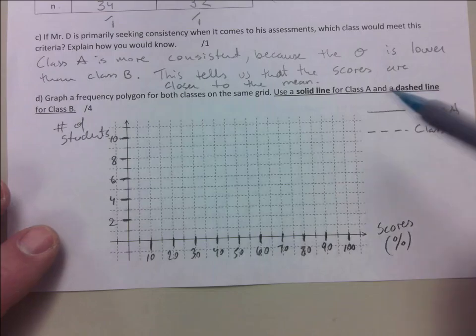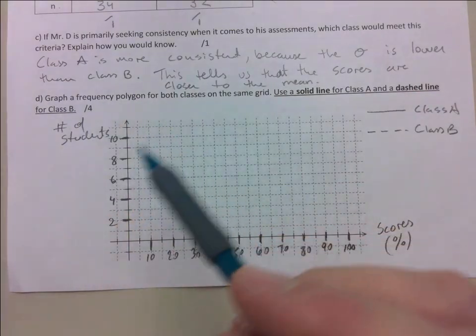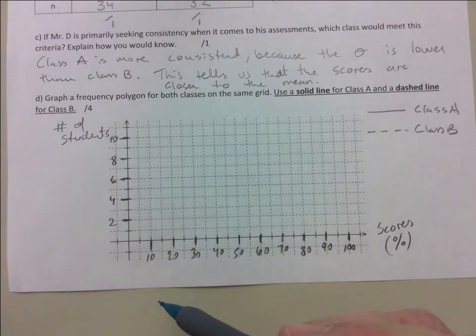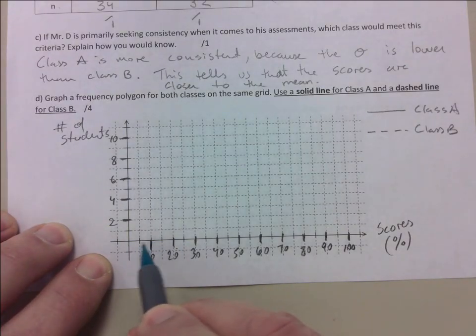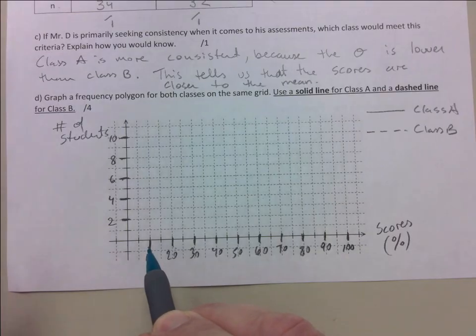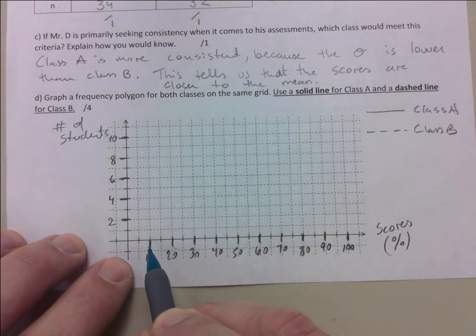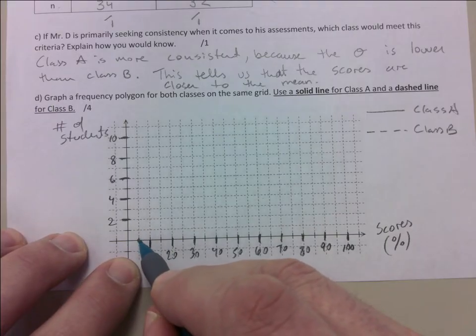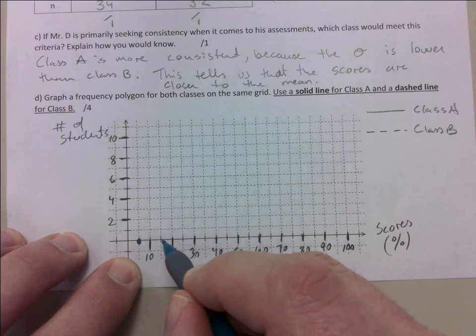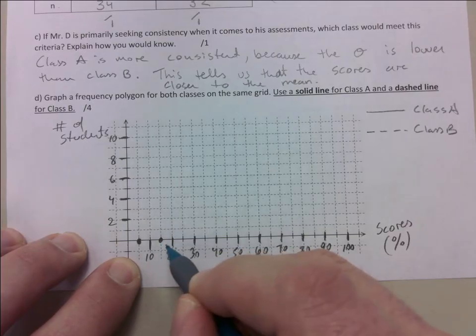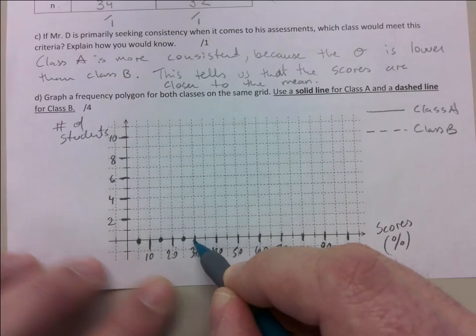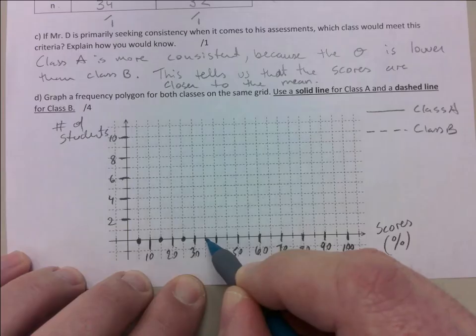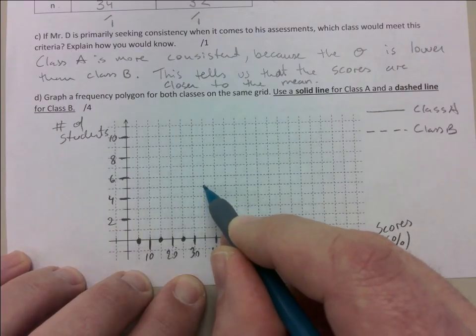Okay, it said frequency polygon, right? So in this case, I would say maybe don't do two histograms and a frequency polygon because it gets a little messy. But you know the midpoints, right? So let's follow the first one, class A. The first one is 0, right? The next one is 0 as well, between 10 and 20. Another 0 between 20 and 30. 30 to 40, you've got 5. So it goes there.